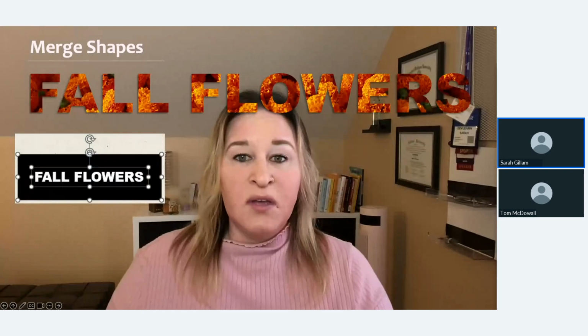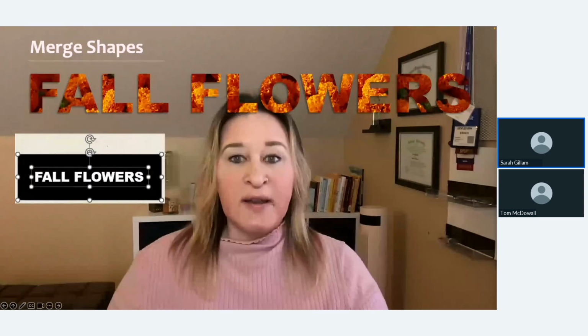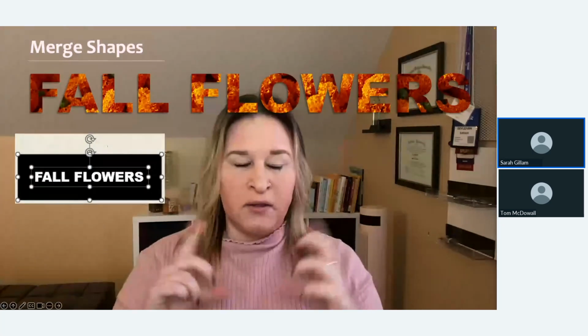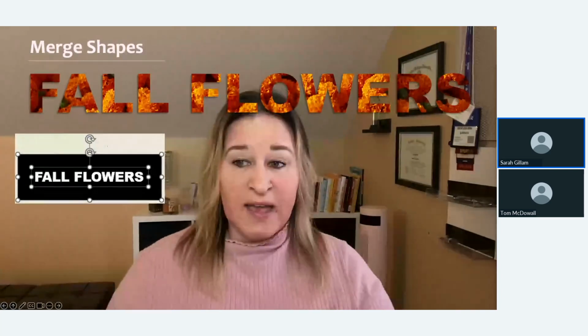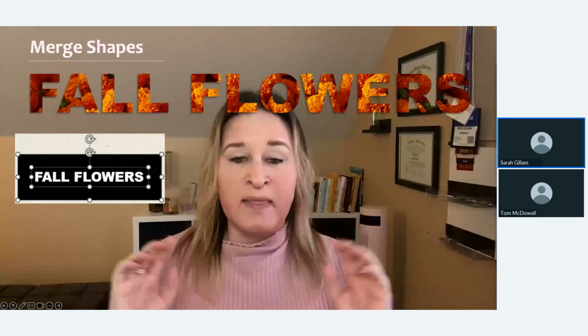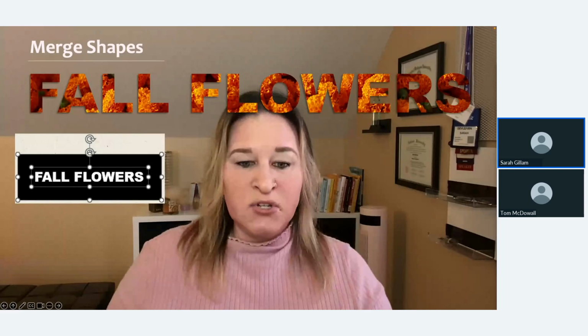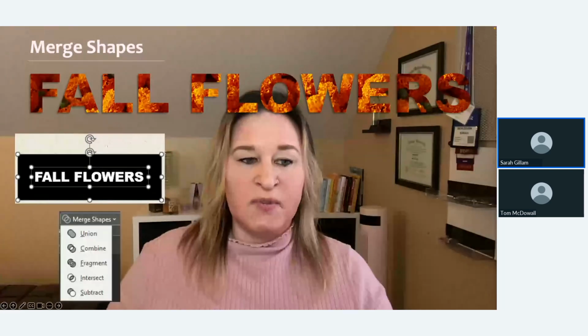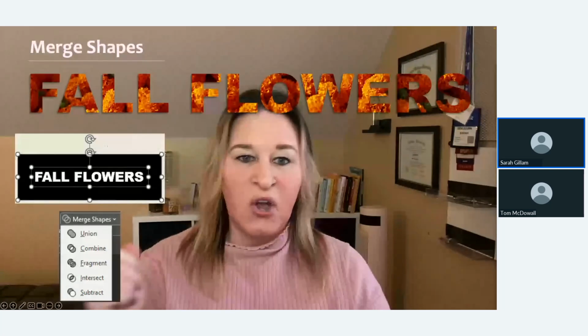The way I created this is you've got a rectangle, any color, doesn't matter. I've got my video mirrored. Fall flowers. Text, that's just text in a text box. And then underneath that is the black rectangle. And the merge shapes tool does sort of like, if you've ever done any scrapbooking, how they have those hole punches that'll punch a star or a heart out of paper.